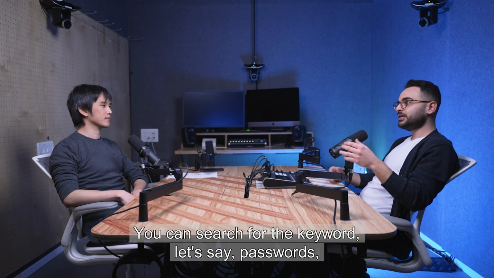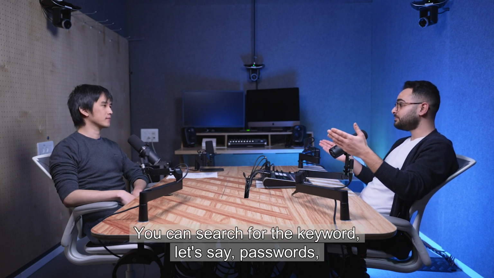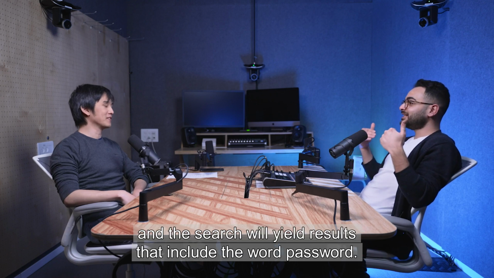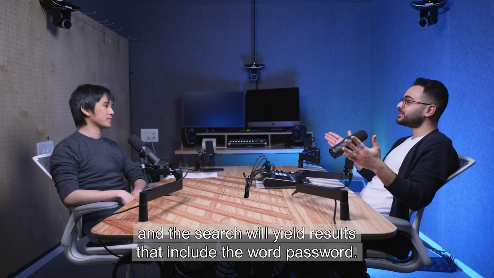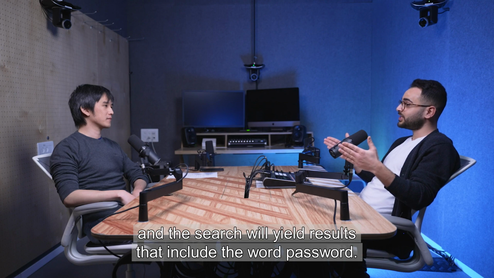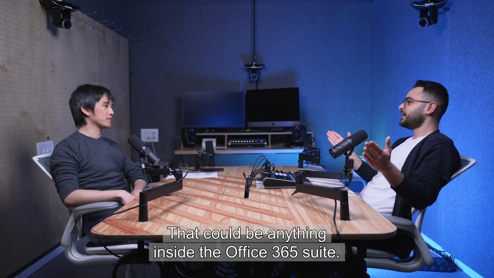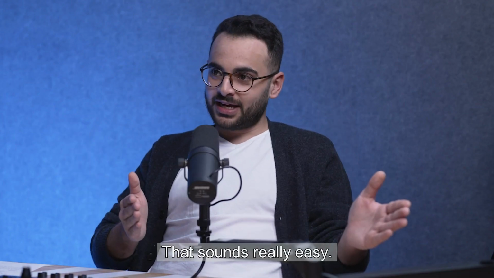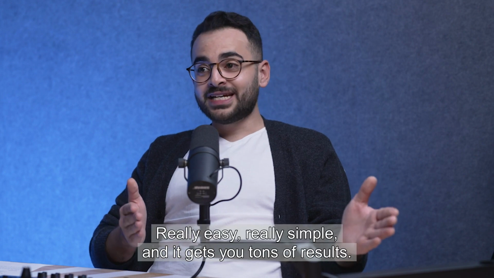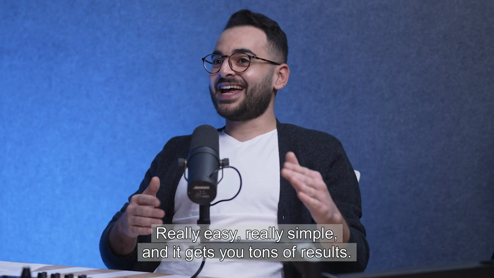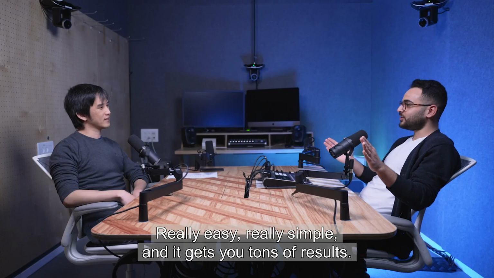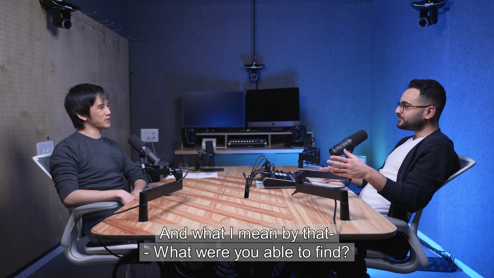What happens there, you can search for a keyword, let's say passwords, and the search will yield results that include the word password. And that could be anything inside the Office 365 suite. That sounds really easy. Really easy, really simple, and it gets you tons of results. What were you able to find?